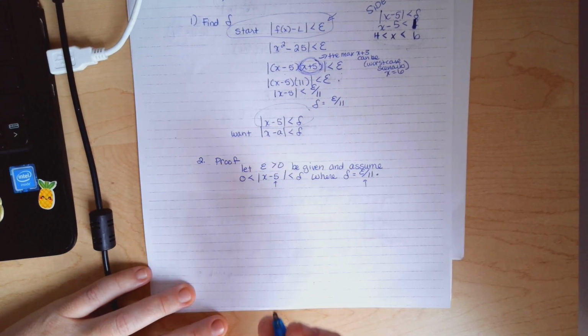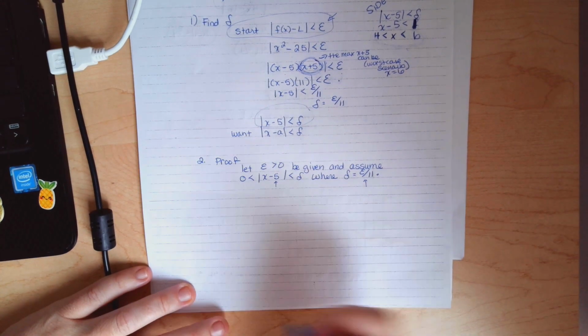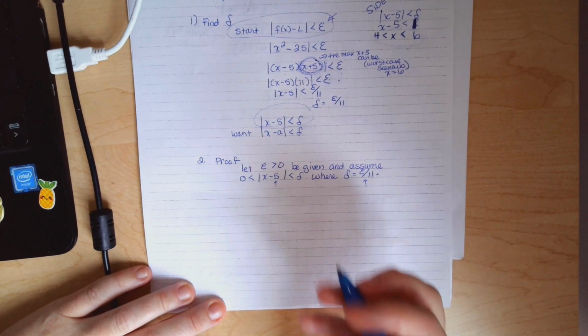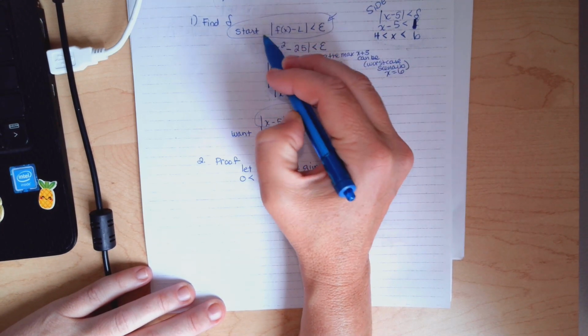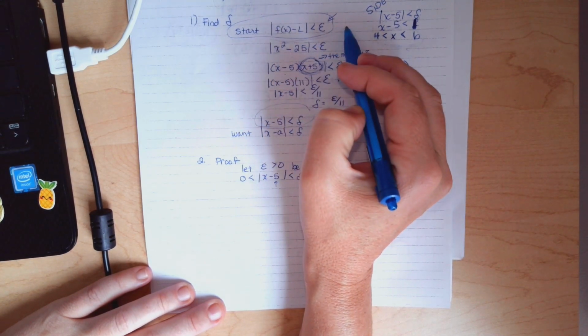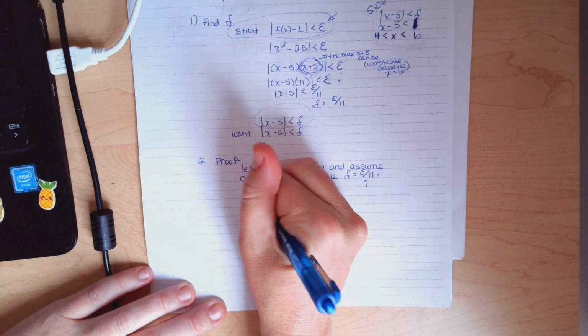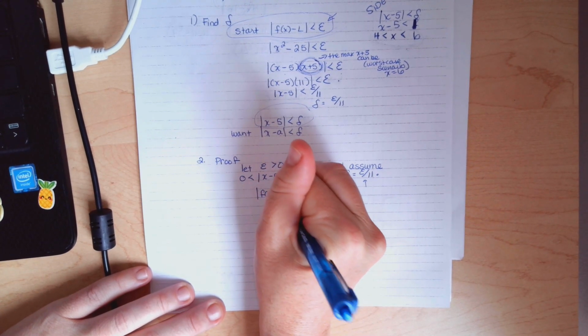And now what we want at the end is to show that |f of x minus L| is less than epsilon. Okay, so we're going to start with our f of x minus L.